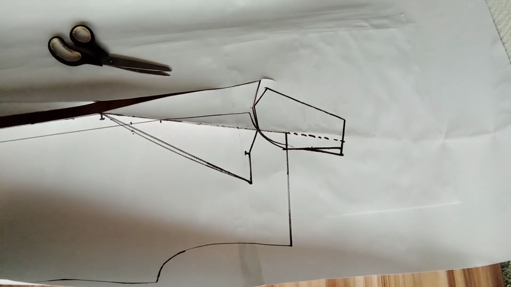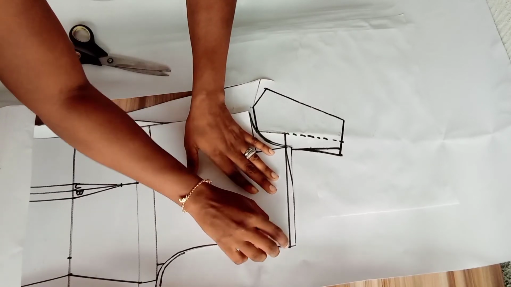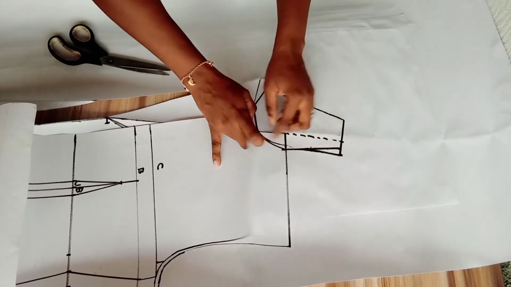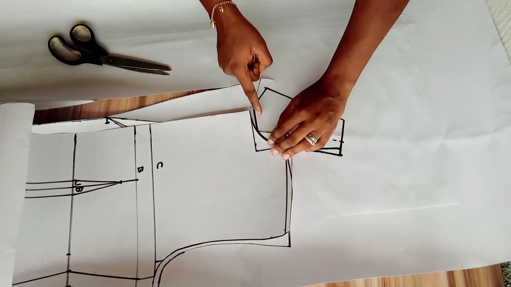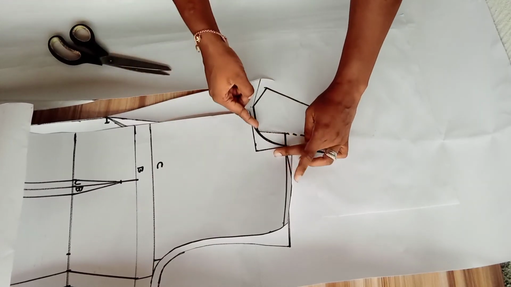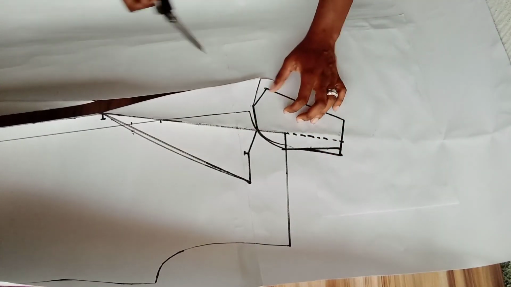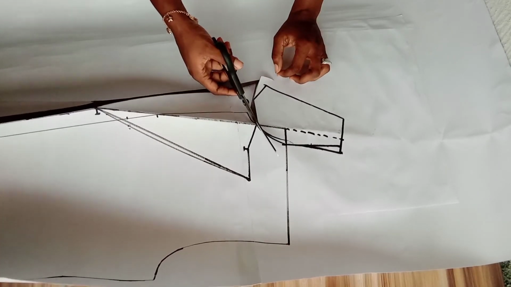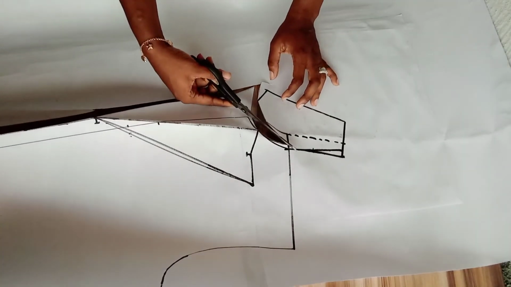So I'll place my pattern back. Remember, I left out this ½ inch allowance. When I place it back, this is the neckline here, so I'll cut along here, then cut this way instead of this way. I'll cut through this line. Make sure you choose out your color before you cut out the body so you don't get confused.